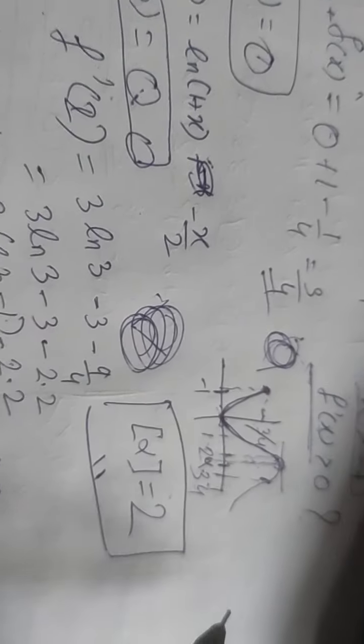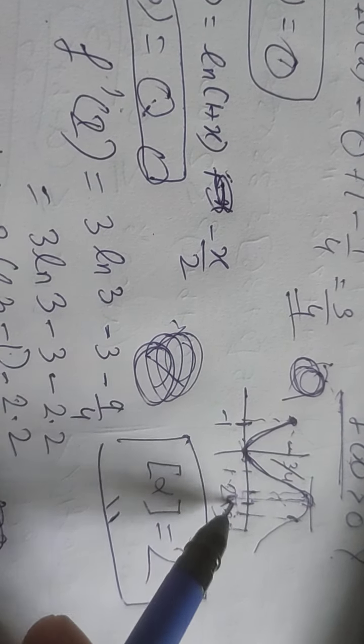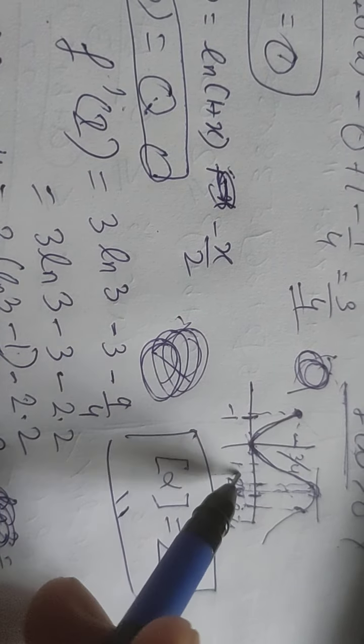Right, in this manner we have to solve this question. Since GIF is here, you can use the graph of the function, as it lies between two integers, then you can definitely write the answer here. So this was a very important trick. It's very important in the exam.